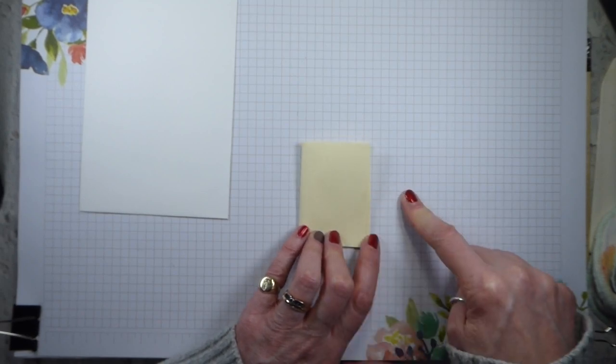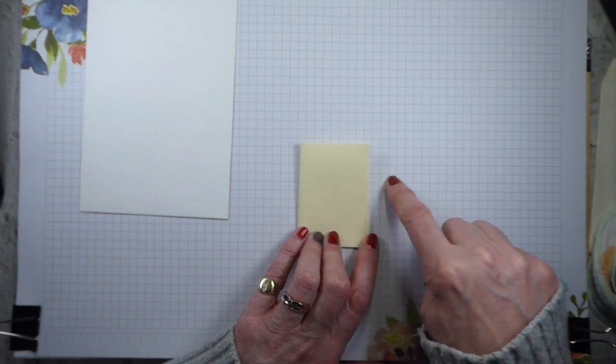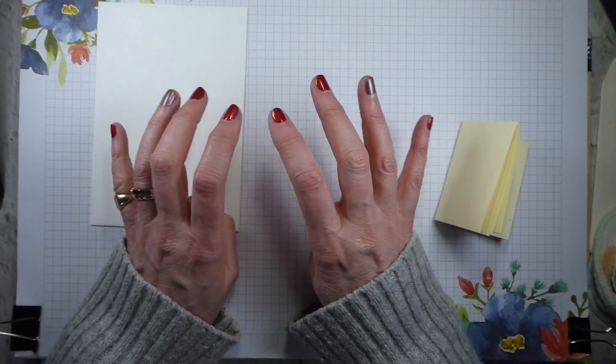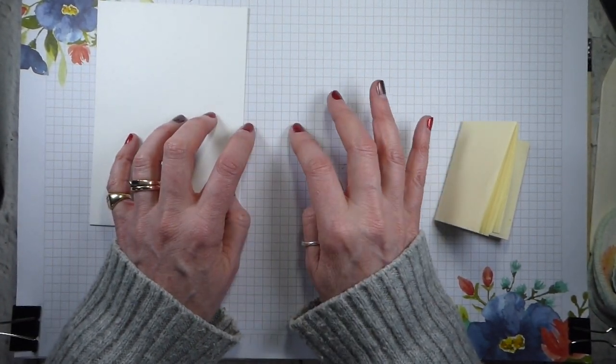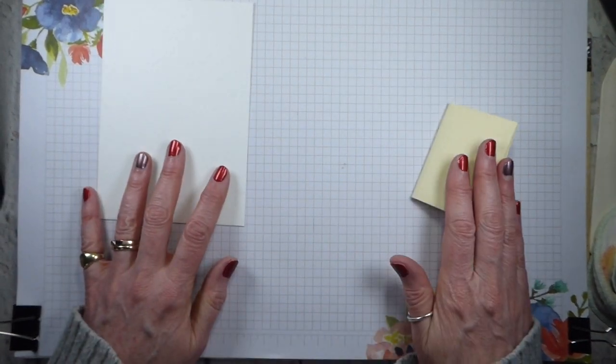If you are in North America and see North American A7 or A2, then you are looking at something that will be a 5x7 card once it's folded, and will be the envelope for the 5x7 card.